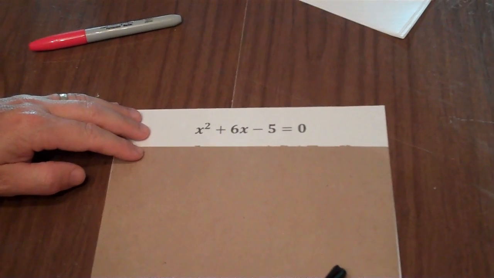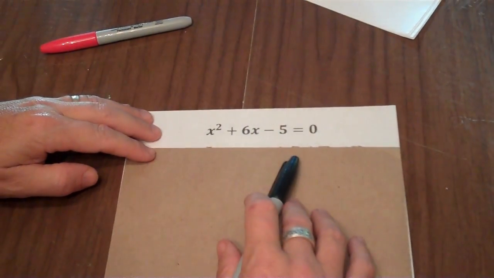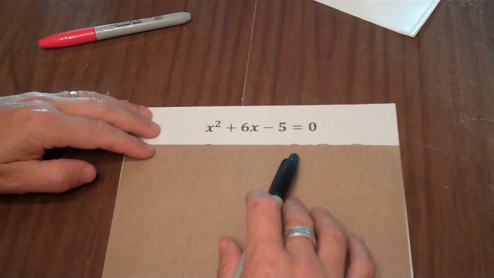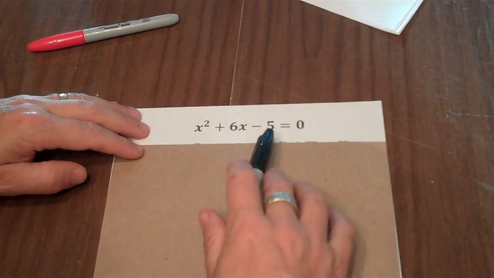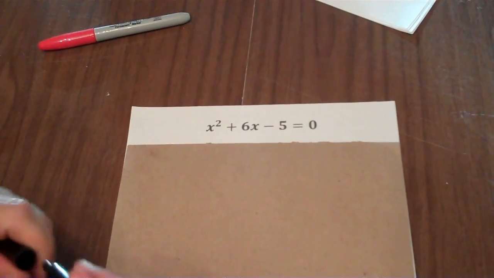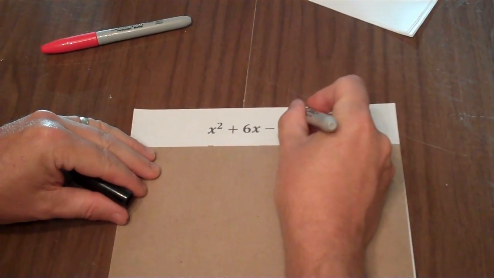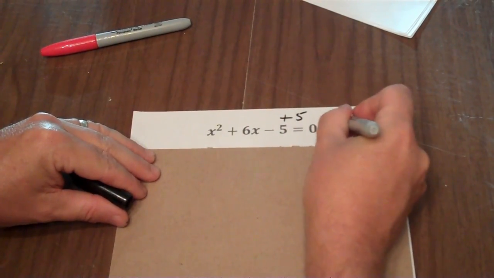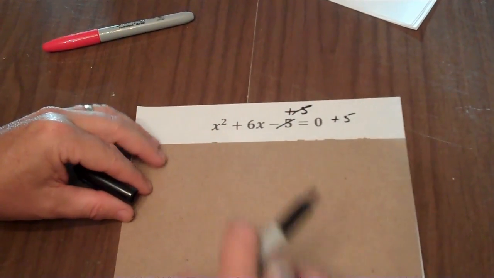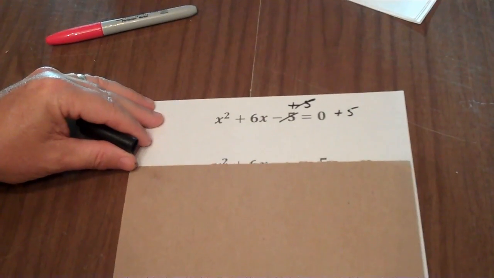Let's look at our first example. Let's solve this first equation by completing the square. First of all, I want to eliminate that minus 5. So what I'm going to do is add 5 to both sides of my equation. On the left side, that cancels. On the right side, I'd have 5.